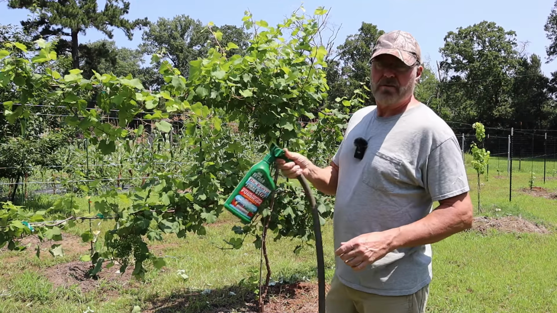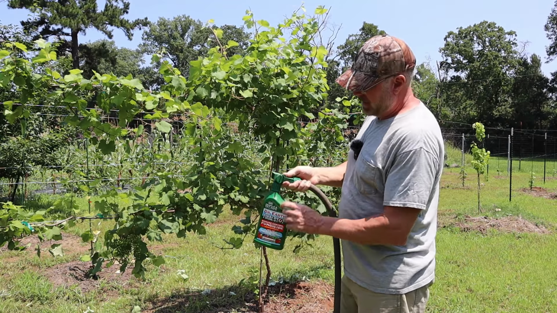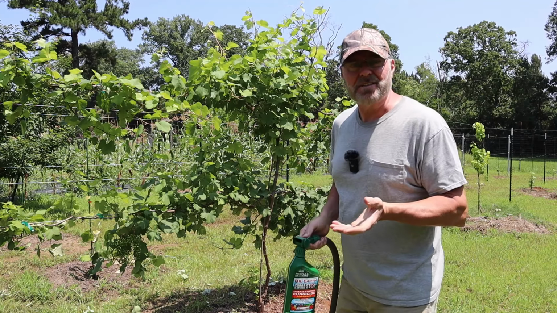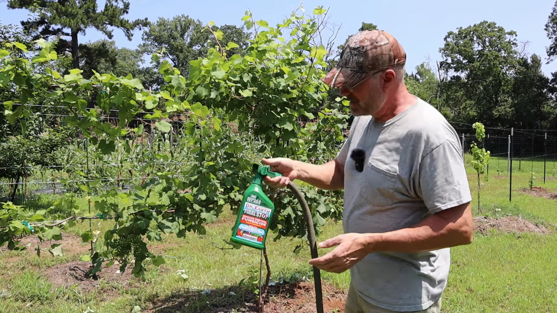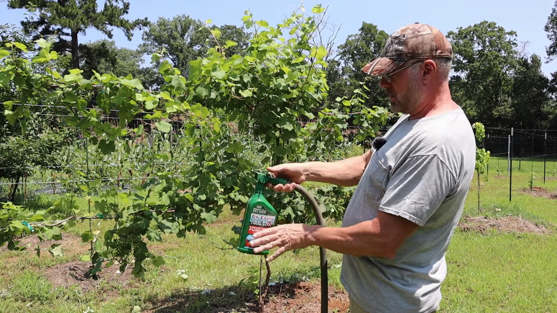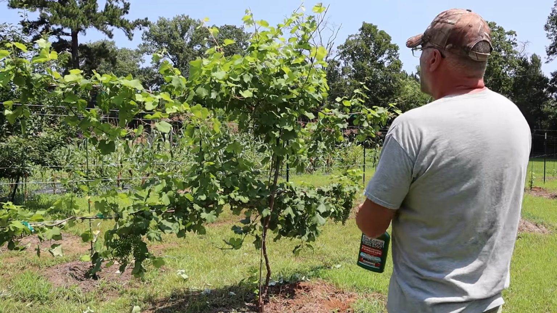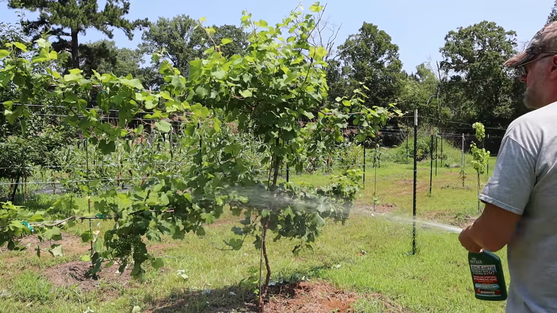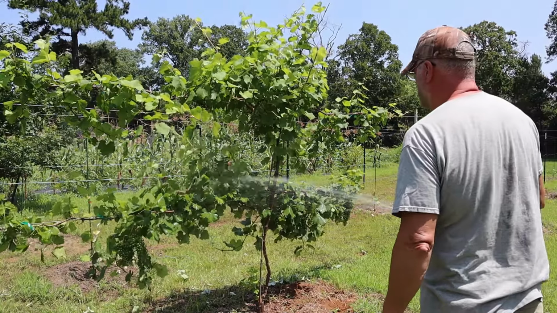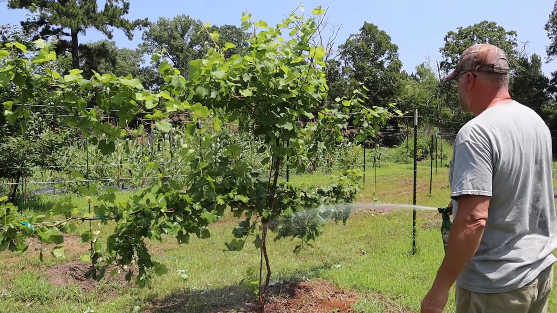Now you got to shake this stuff up really good, and then turn the nozzle and you're ready to spray. And the stuff smells fantastic. It really does. It smells good. So because of all that peppermint oil, rosemary oil, and clove oil, it smells really good. All right, so drench everything down. The whole vine, everything.